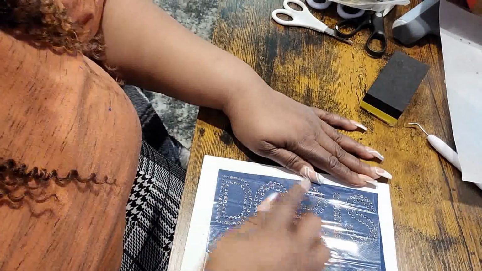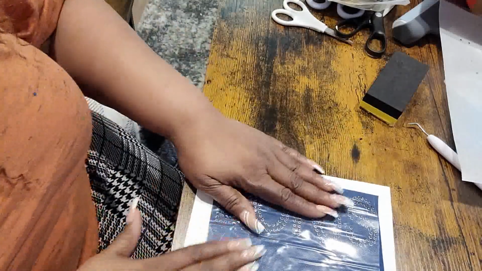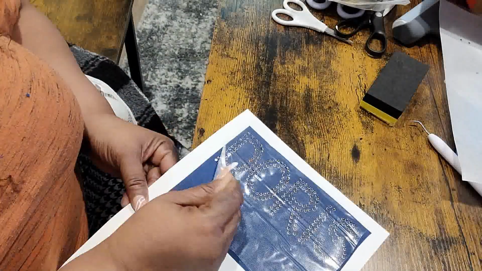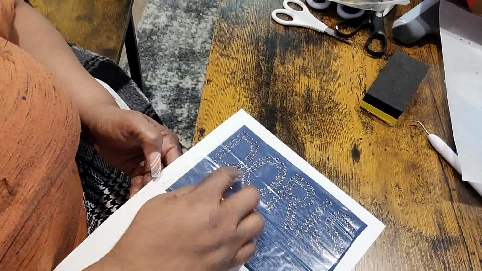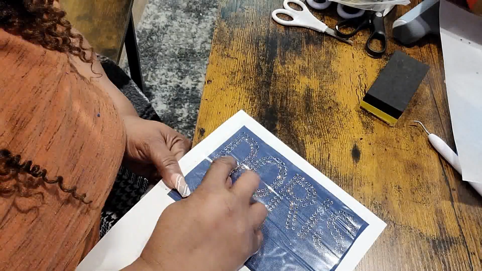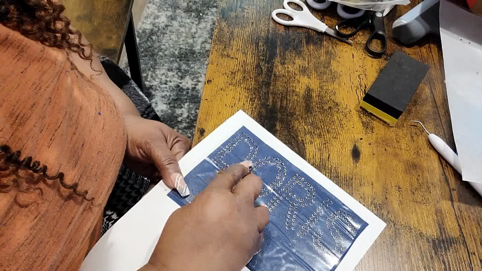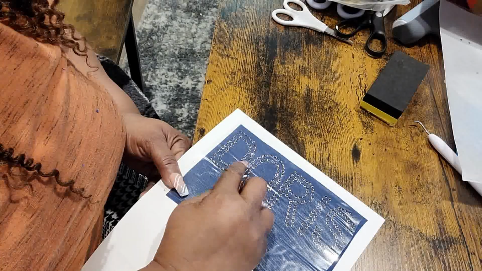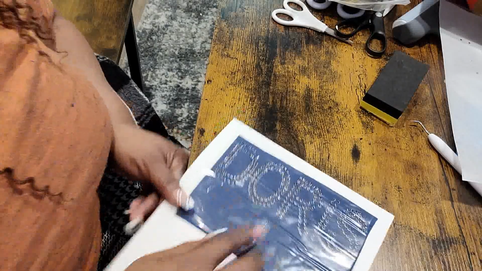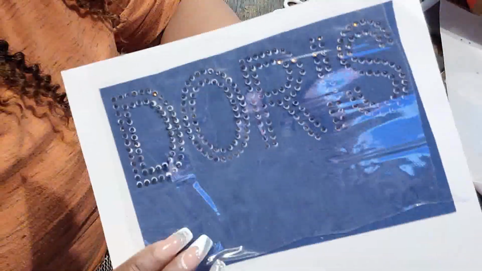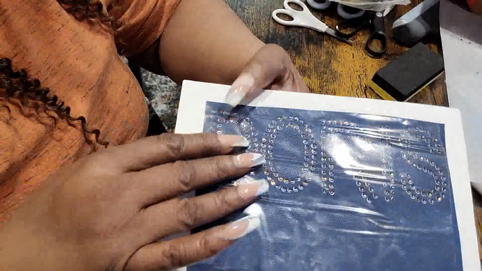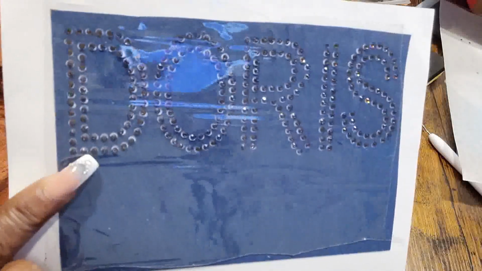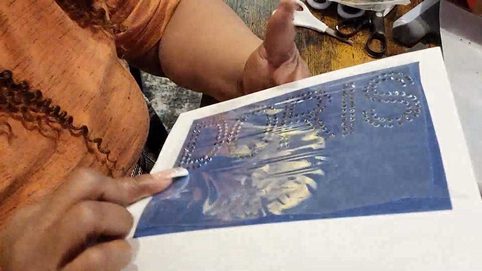And then once you get them all on there, nice and perfectly, then you can actually pick this up, because your rhinestones are now going to be on the transfer tape and no longer on this design template. Okay, so now I will be able to use this anytime I want to put my name on something, and all I have to do is fill it in with rhinestones and then place it on whatever garment I want to place it on. So today we're going to be placing my name on an orange shirt.